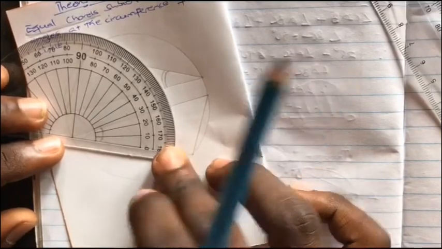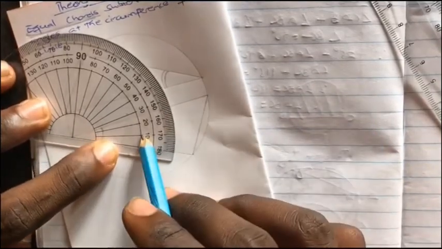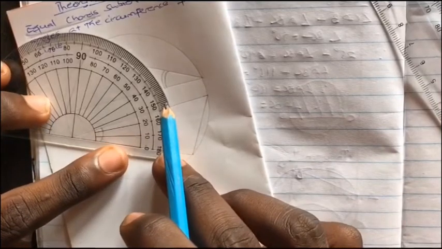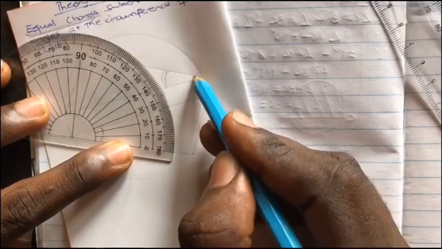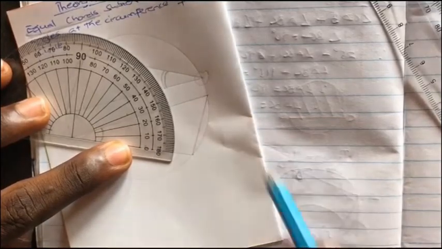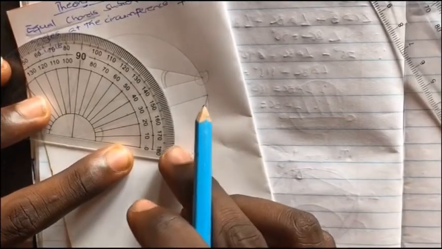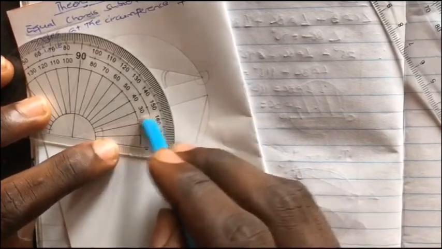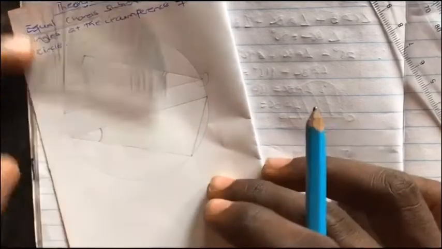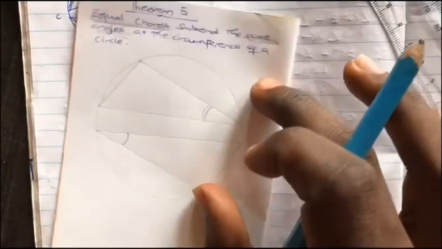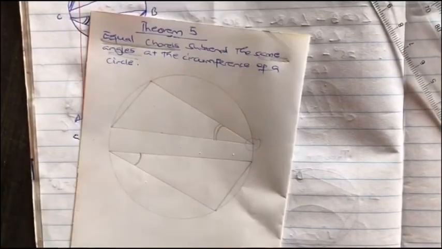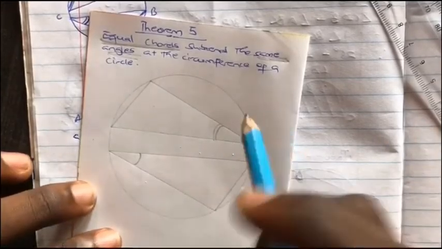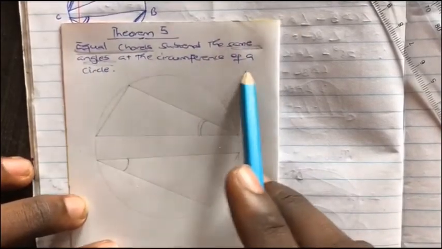So it's on the baseline, and indeed this angle is close to 25 degrees. It's because of the error I introduced here. It didn't touch the circumference at the exact point, but it's still close, so it's 25 degrees. So it's true. This theorem is true: equal chords subtend the same angles at the circumference of a circle. So theorem 5 is indeed true.